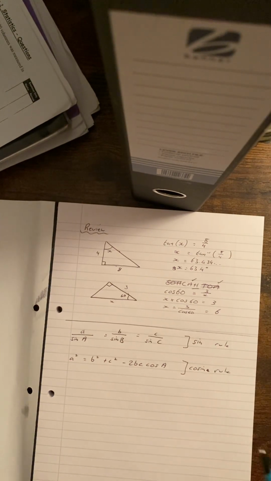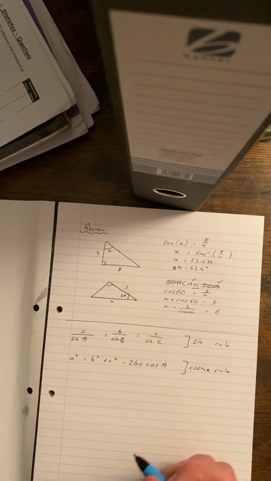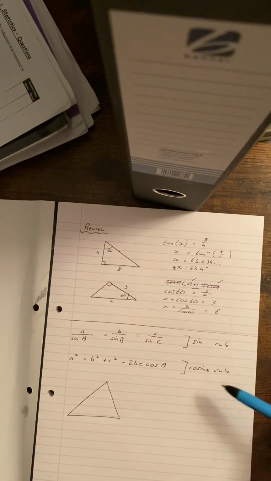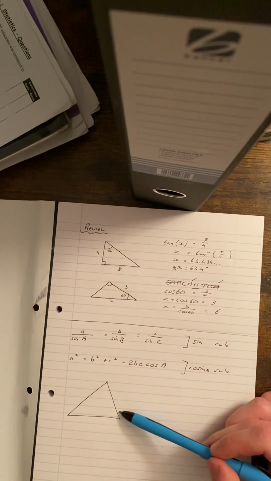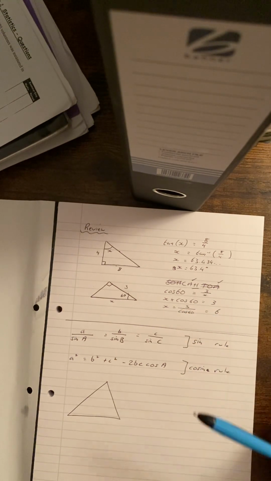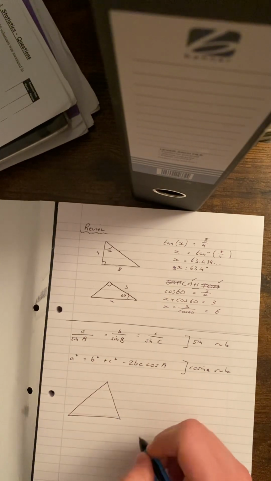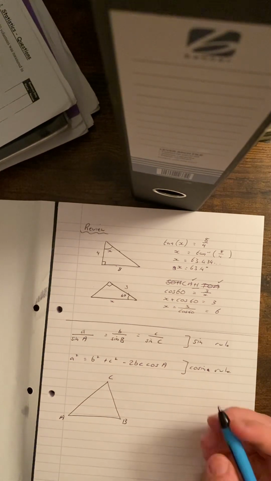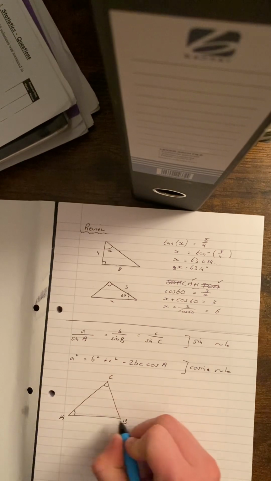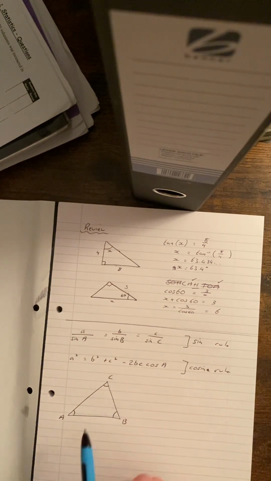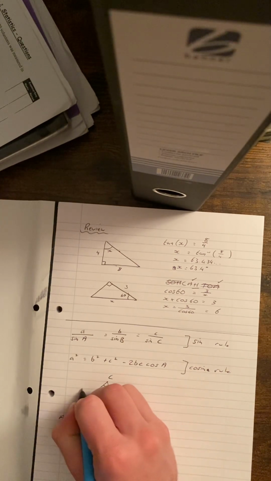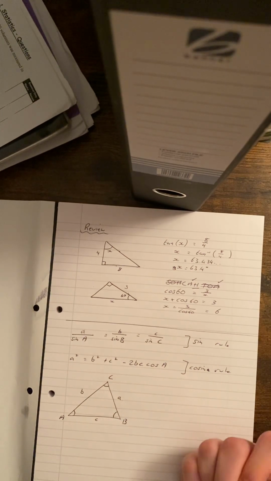Now you may look at this and ask, what's capital A and what's lowercase a? Well, I'll start for you. If I had to draw a triangle that isn't a right angle triangle, these ones are used in non-right angle triangles because you can't use SOHCAHTOA when there's no right angle. If I were to call this side C, this side A, and this side B, that angle is going to be capital C, that capital A, and that capital B. And the side opposite to it is going to be the lowercase letter: lowercase a, lowercase b, and lowercase c.